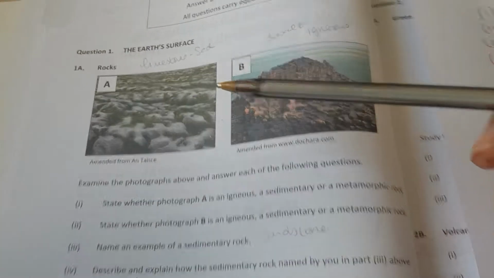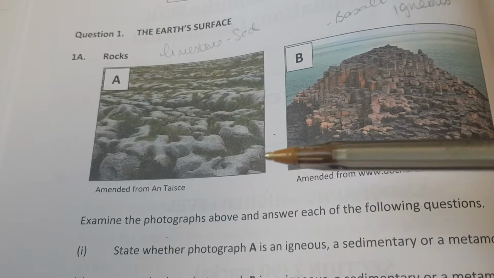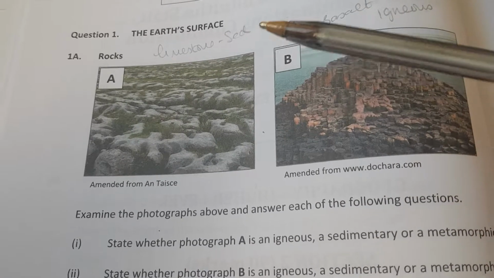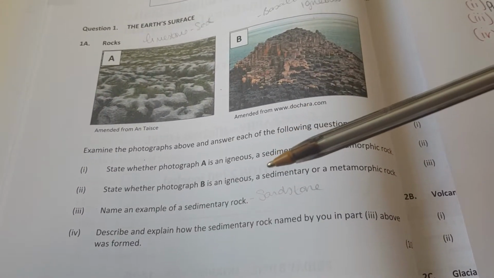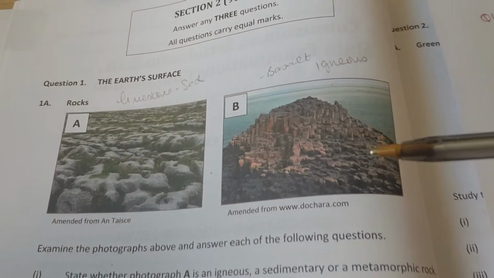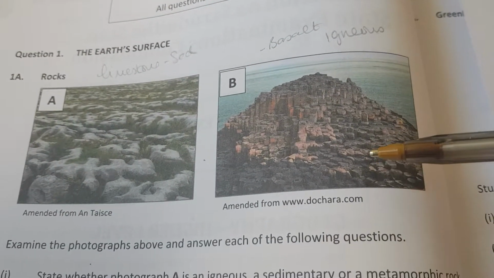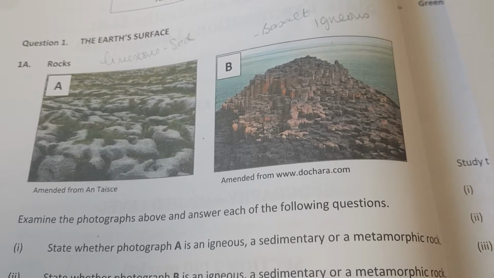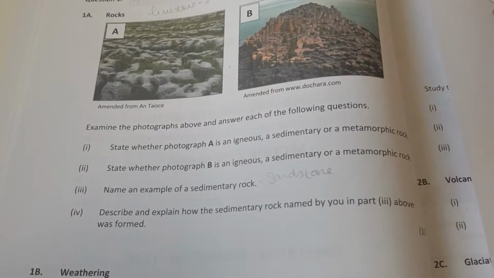So this here is limestone pavement. We've our clints and our grikes there. It's limestone, and we know limestone is sedimentary. State whether photograph B is igneous, sedimentary or metamorphic. It's basalt. It's the Giant's Causeway, and basalt is an igneous rock. So really, you just need to know your rock names and what type they are.